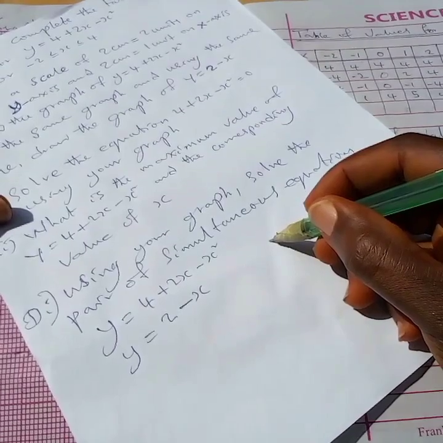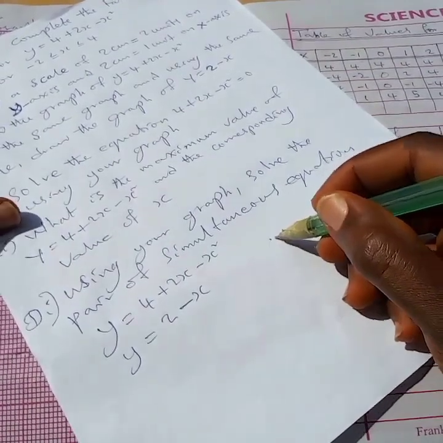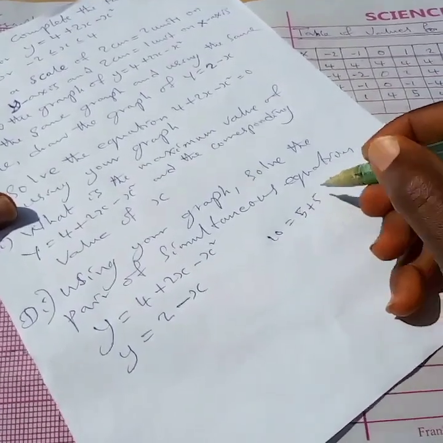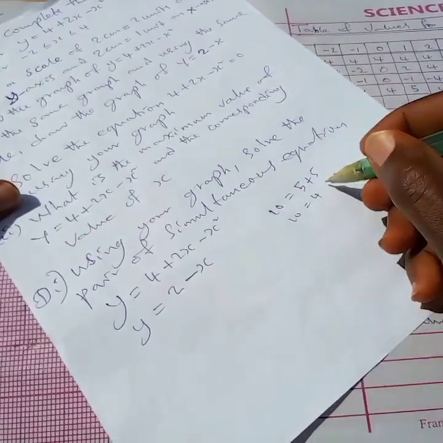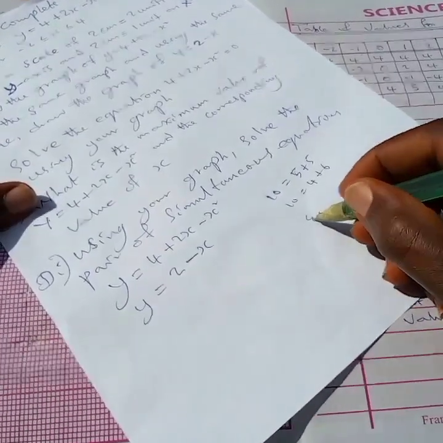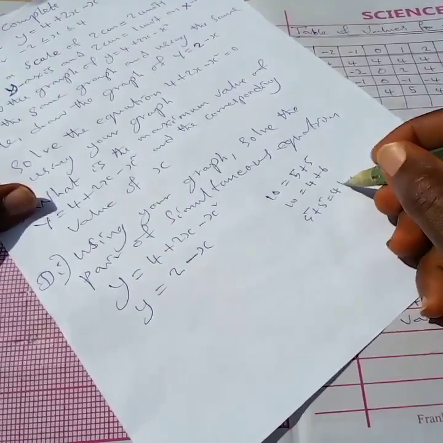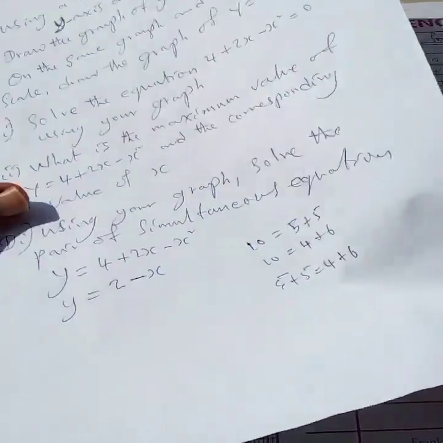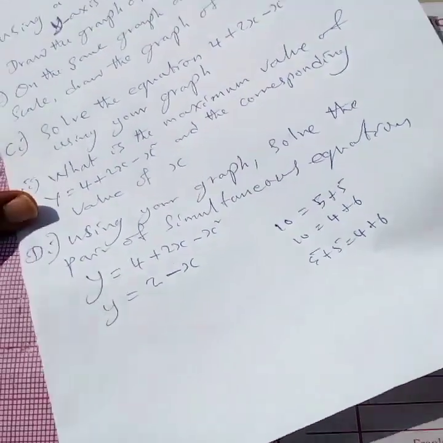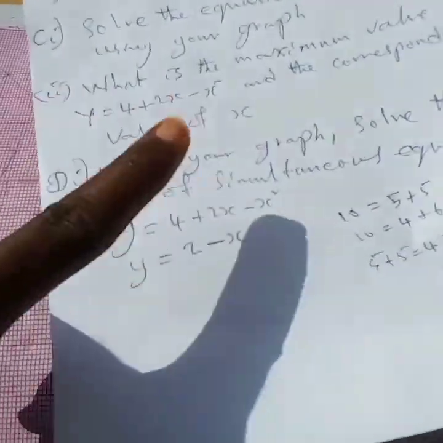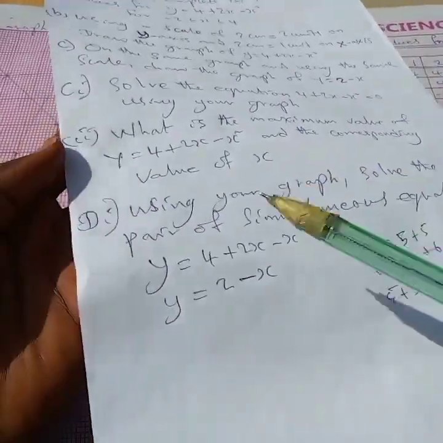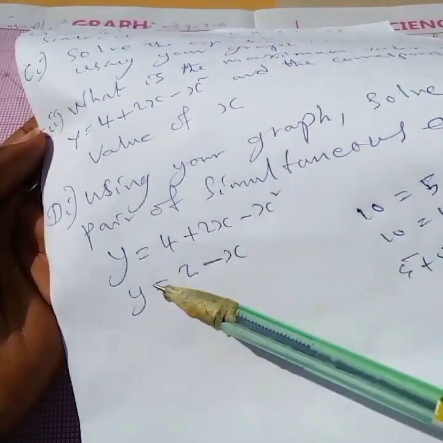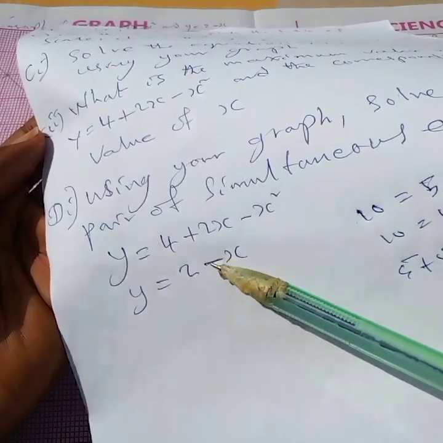Logically, if I say 10 equals 5 plus 5, and I say 10 again equals 4 plus 6, is it wrong if I say 5 plus 5 equals 4 plus 6? Is it wrong if I say so? No, it's not wrong. It's a very logical statement. Now, what if I say that y equals 4 plus 2x minus x squared, and also say the same y equals 2 minus x?